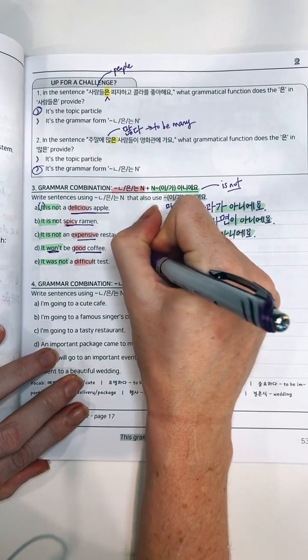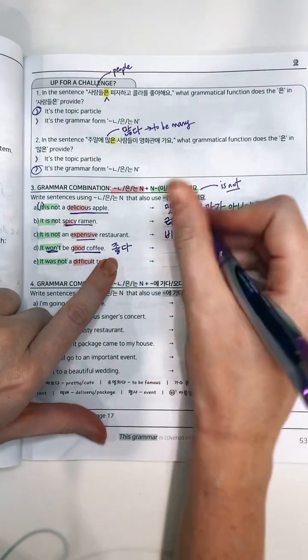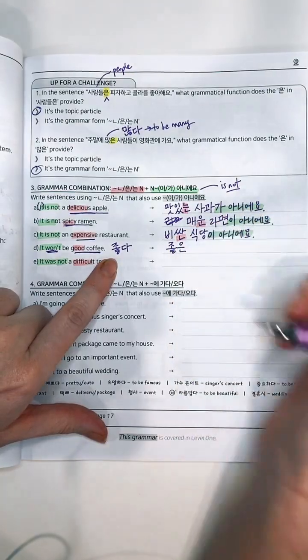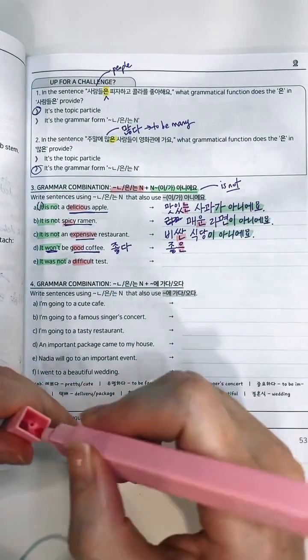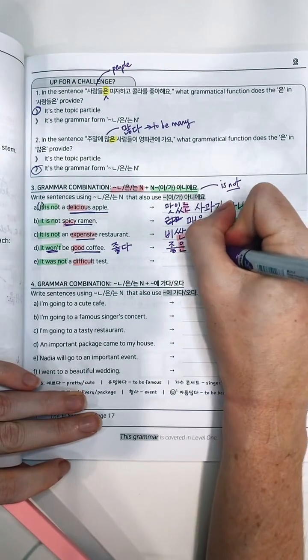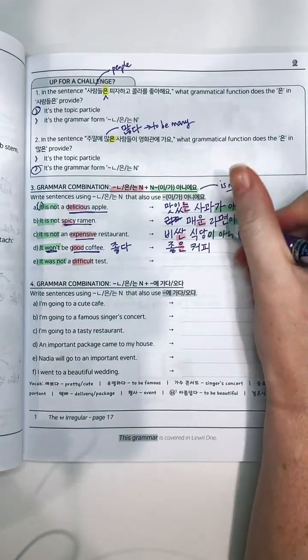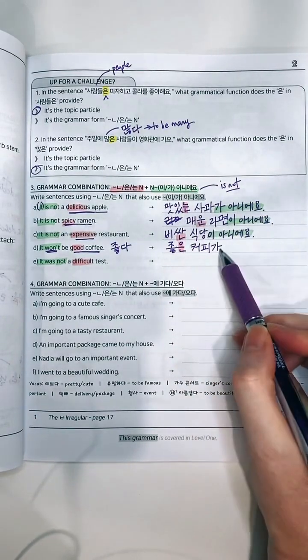That is the verb 좋다. 좋다 ends on a consonant sound. So it becomes 좋은 커피. This ends on a vowel sound, so we add 가 for this 이/가 아니에요 part.